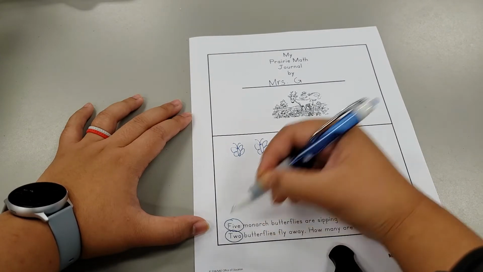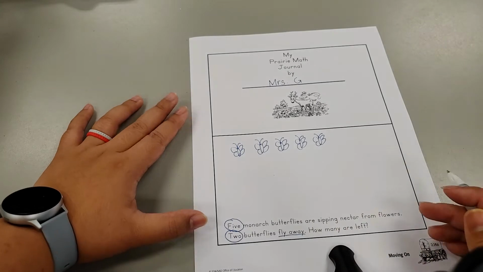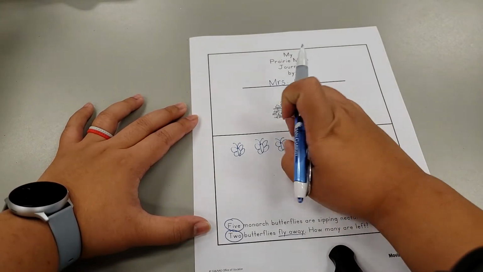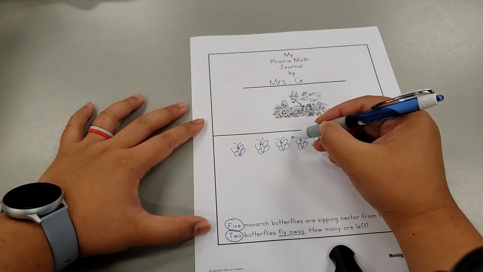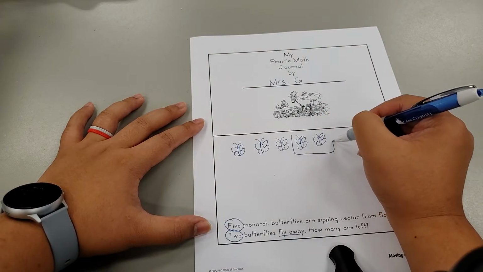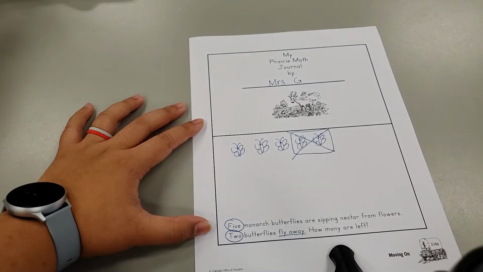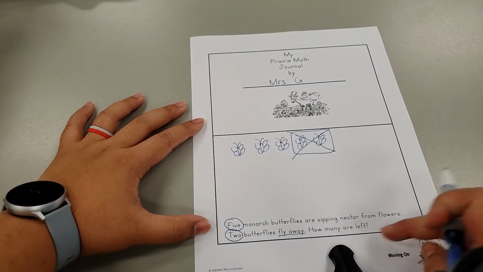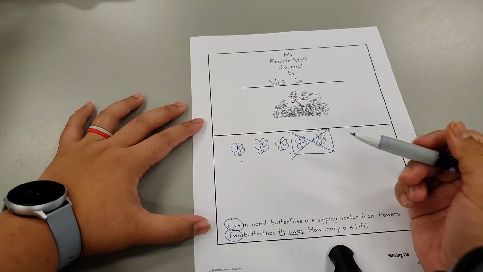2 butterflies fly away. Fly away. So that means I am taking apart or taking away. How many? 2. So I'm going to pick my 2 butterflies and show that they flew away. How many are left? We can see in the picture 3.